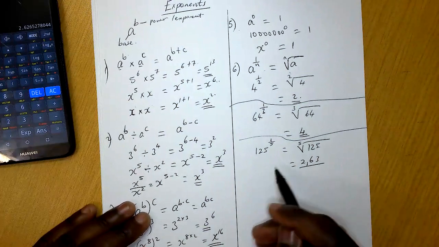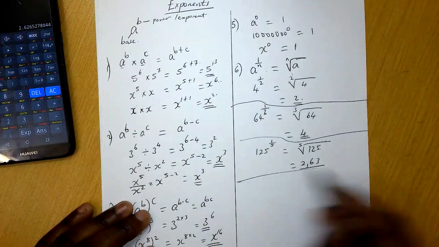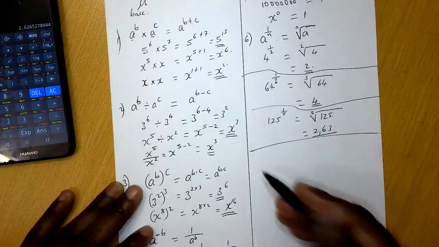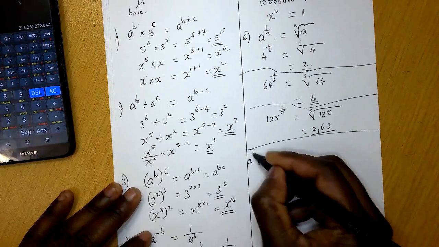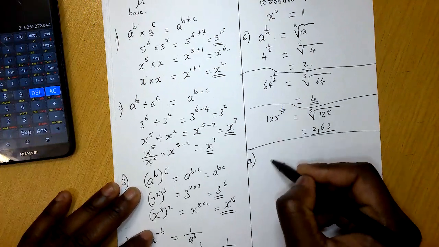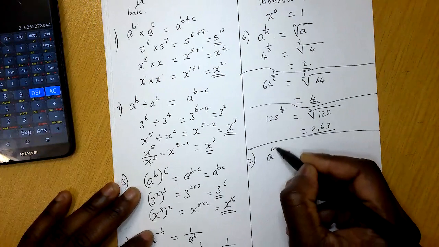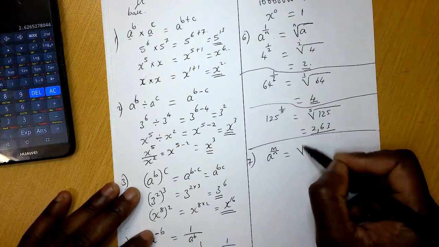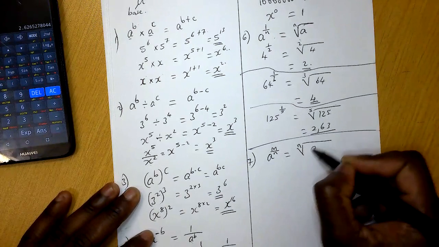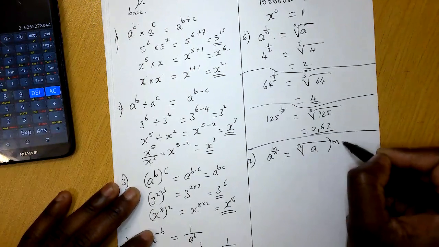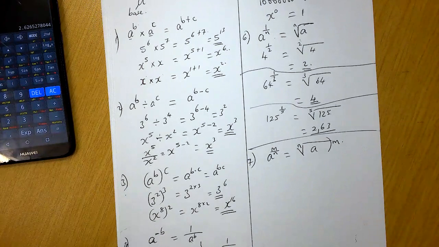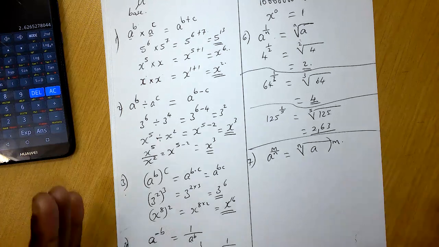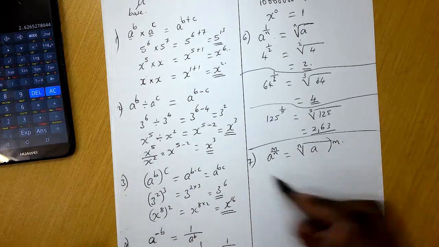So that's what you must understand there. All right, now let's have another scenario similar to that. We can relate to that as well: a to the power of m over n. This means the nth root of a to the power of m. So you'll be taking the nth root and raising it to the power of m.